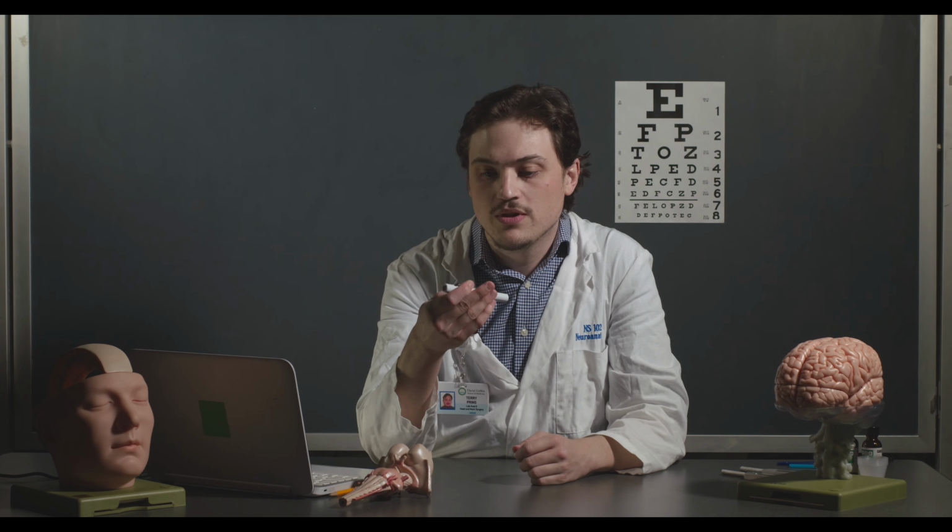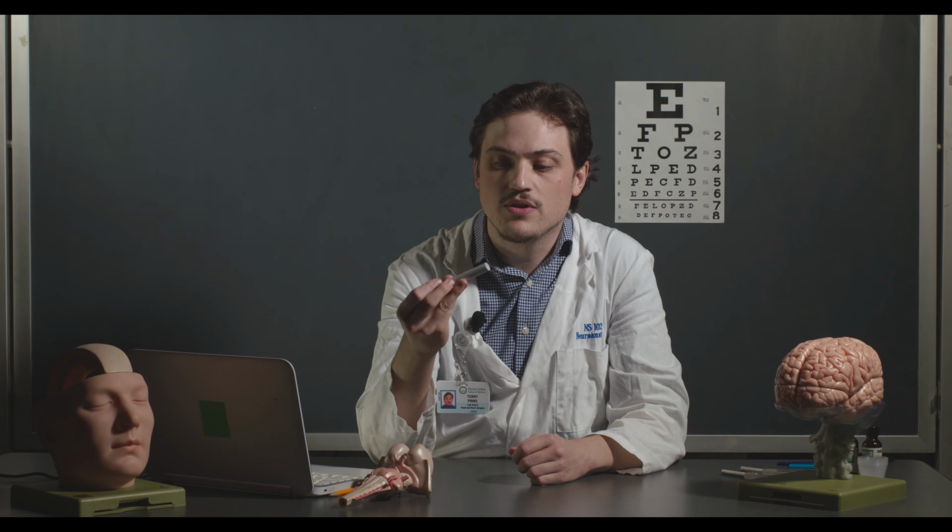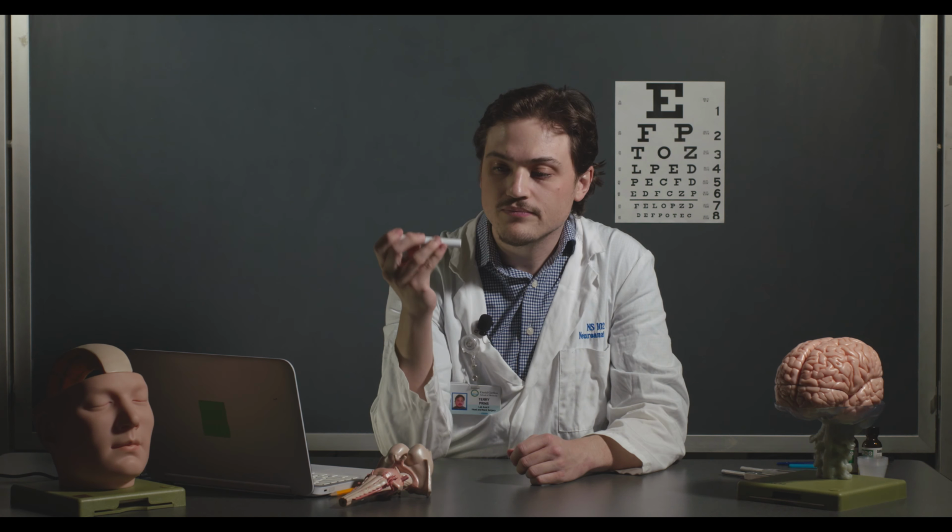So the first one is the swinging flashlight test. Essentially what happens is you take a flashlight and you move it into your eye, and then you see how the pupils constrict in response to moving light into someone's eye. You might not be able to see it because of the lights here, but essentially you should see both pupils constrict. If the opposite pupil actually dilates, then that could indicate a problem with either the oculomotor nerve, which carries this information, or the optic nerve, which carries the sensory information from the eye, essentially to the thalamus.